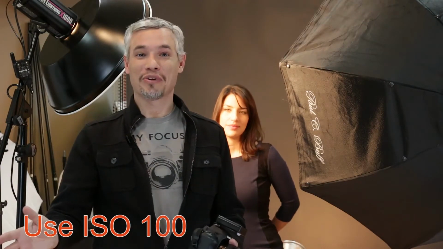Now I'm going to pick ISO 100. That's easy. That's one setting you just don't have to worry about. So right over to ISO 100. Now we have to deal with the shutter speed and the aperture.